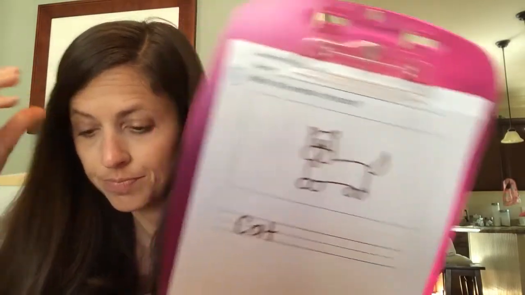So, how did I draw a conclusion about who or what the story was about? Well, what did I do? I read the text and I looked for clues in the story. So I had some clues about paws, cleans its face, has a rough tongue, is on the prowl.